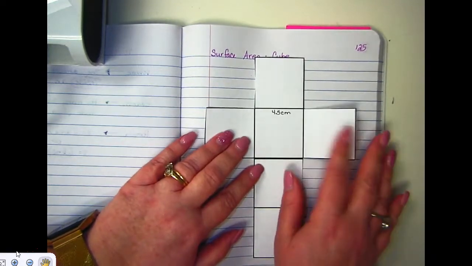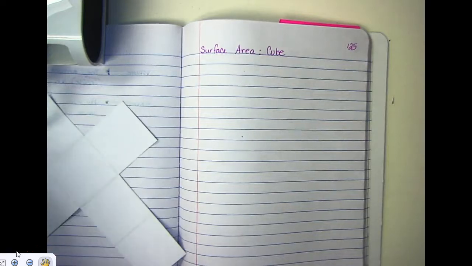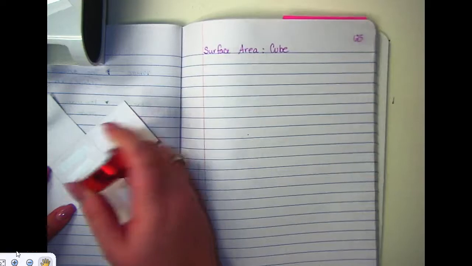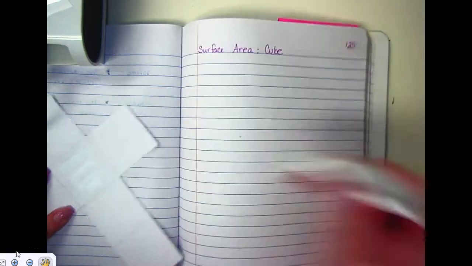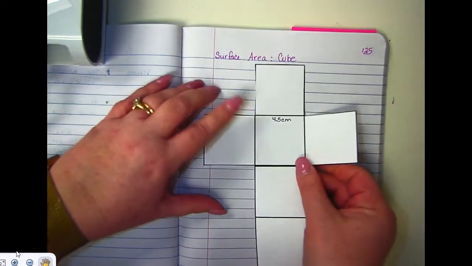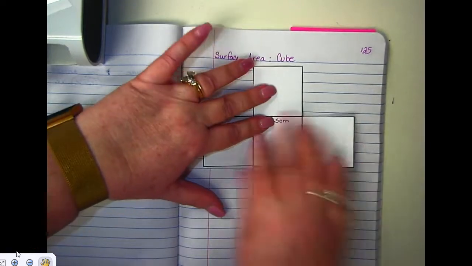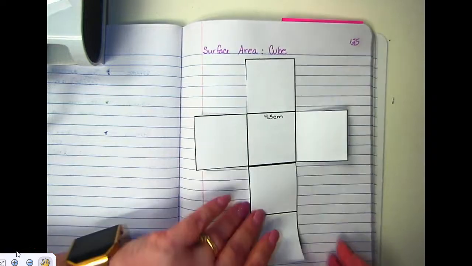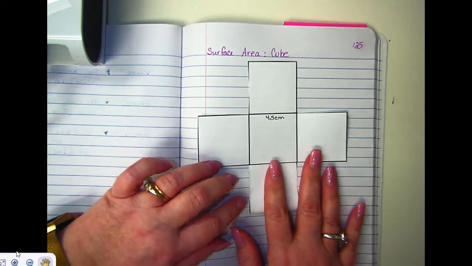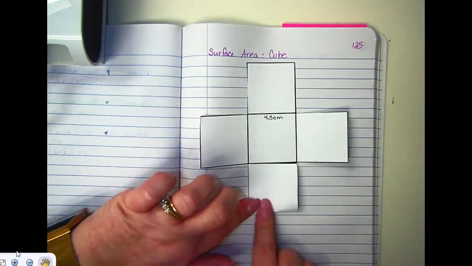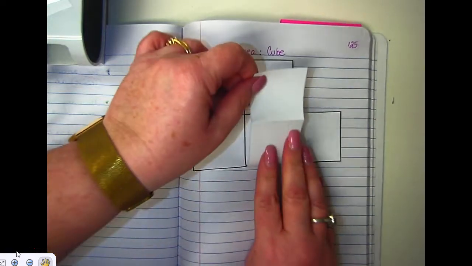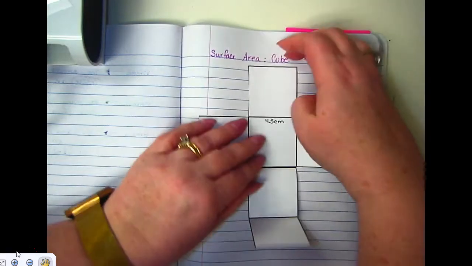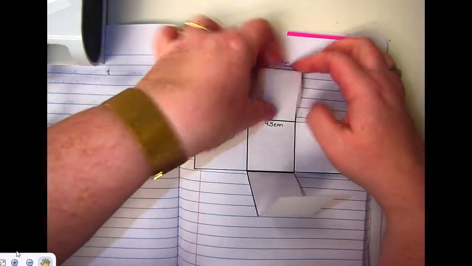Don't glue it all flat, or then you can't use it like a net. So glue it flat like that on 125, and then everything else should still fold up. If you fold on all the lines, you should be able to make a cube.